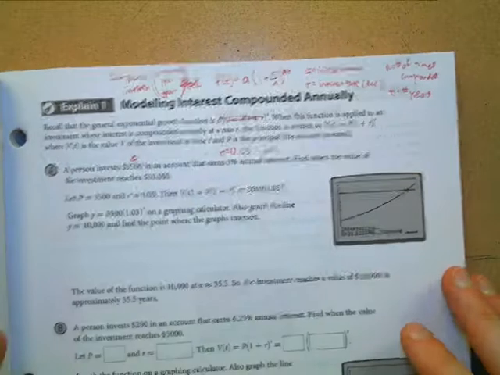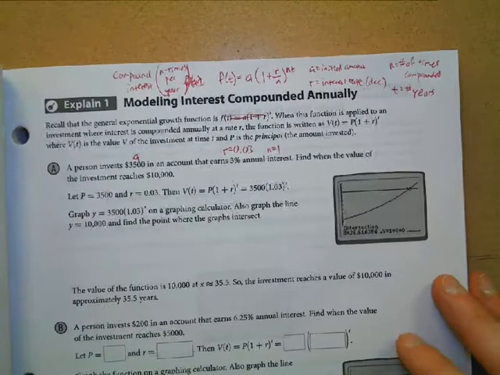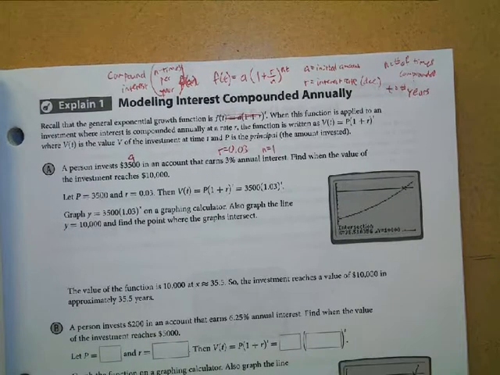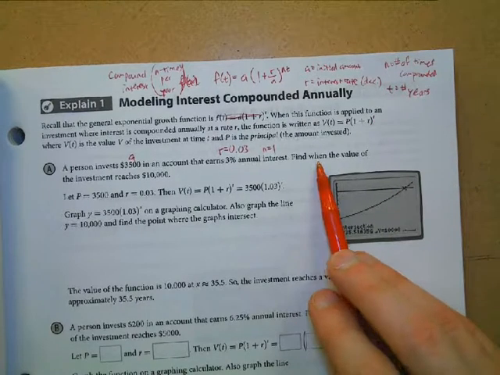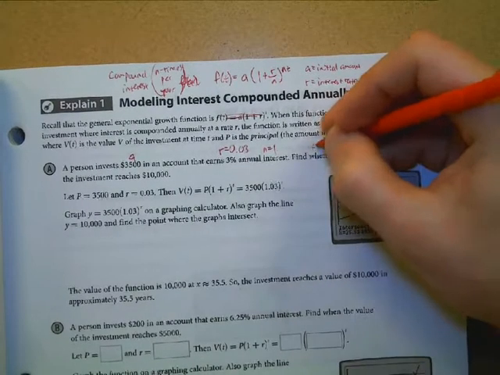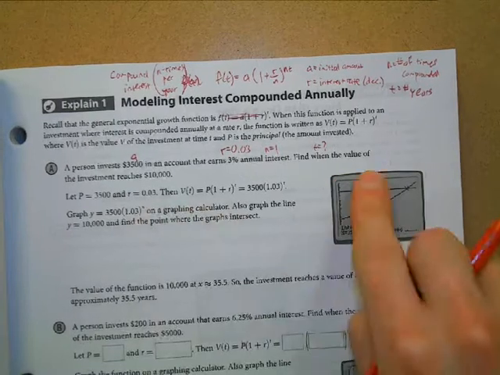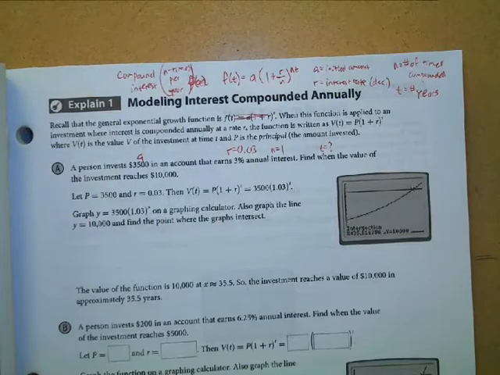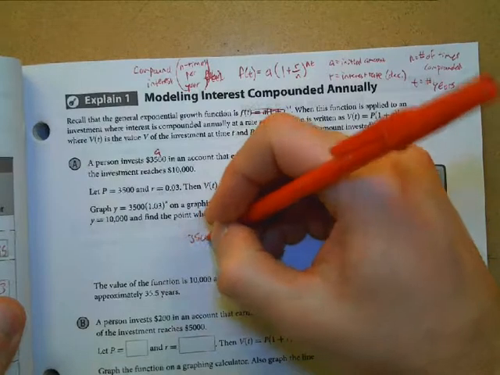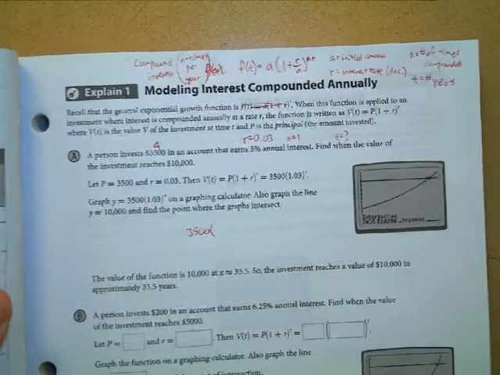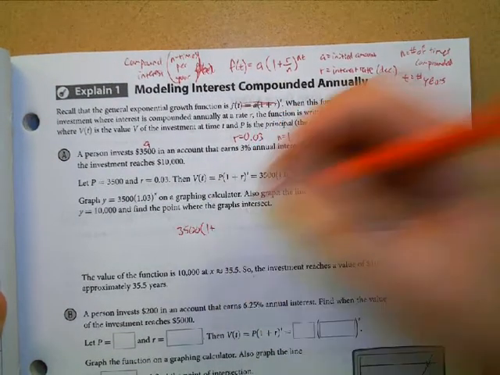The value of the investment reaches $10,000. So we want to set this up. 3,500 times 1 plus 0.03 over, again, N we said was 1. It's compounded 1 time a year, to the 1 times T. Okay, we just plug all our pieces in.